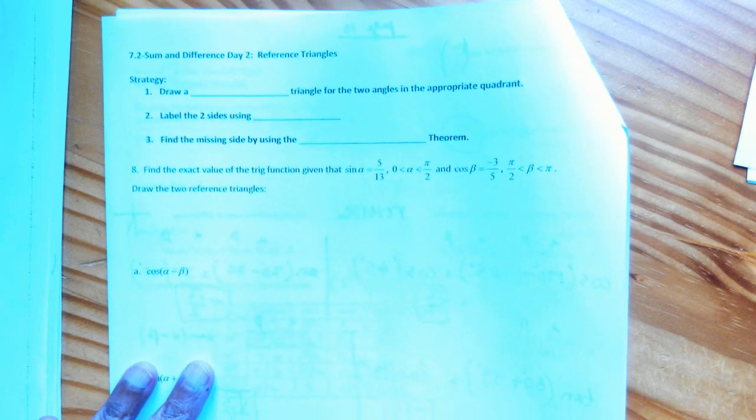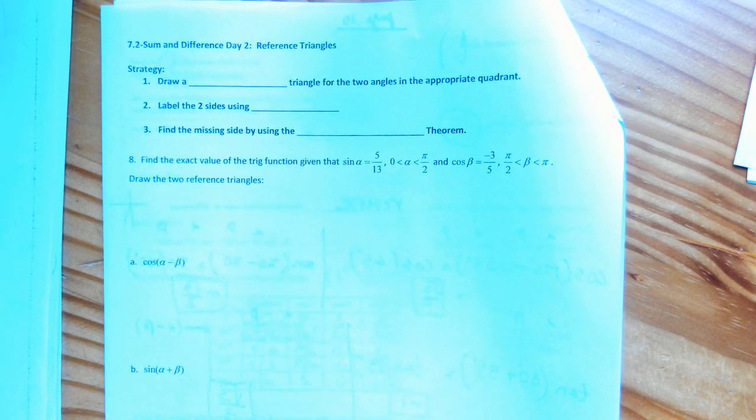Alright, now I'm starting on page 11, which is still 7.2 continuation, but it says day 2 reference triangles. So I'll do just one page of this, and then when I come back in the next class we'll pick it up from here. So I will complete this page. So if you can watch this video also, that will be great. So let me again zoom in a little bit.